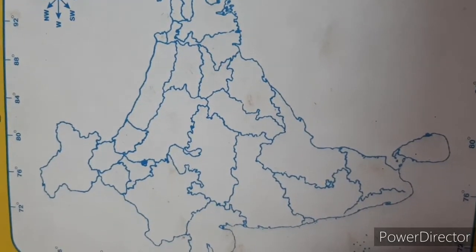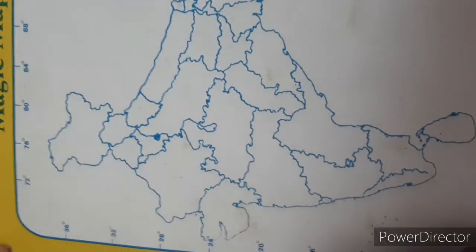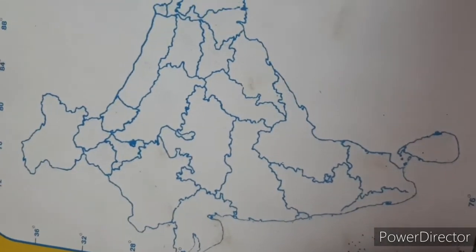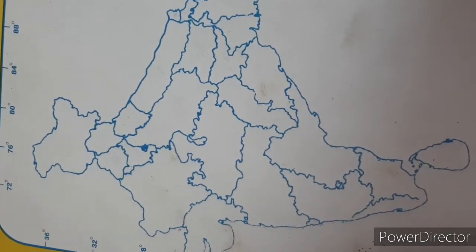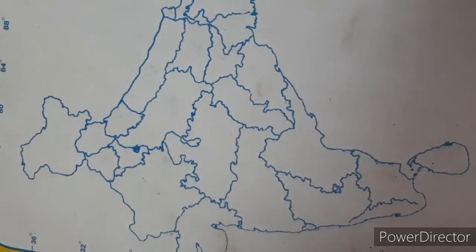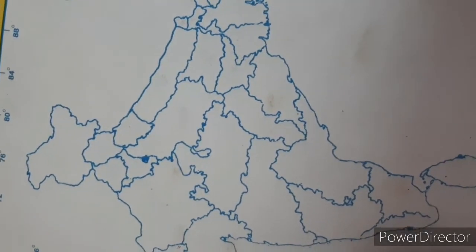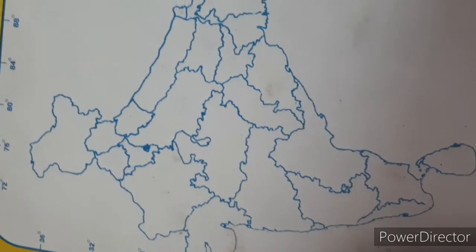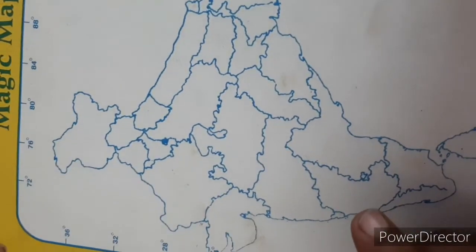Now you are going to learn about Indian Standard Time. Actually, two types of times are there: Greenwich Meridian Time and Indian Standard Time. Greenwich Meridian Time is followed at the world level, but that is calculated from the prime meridian. But in India we are following Indian Standard Time. How we calculate it, you are going to see now.